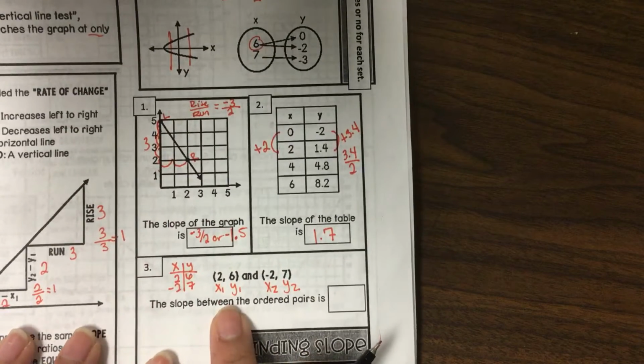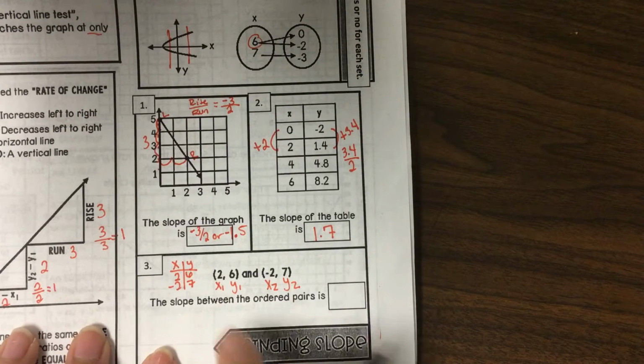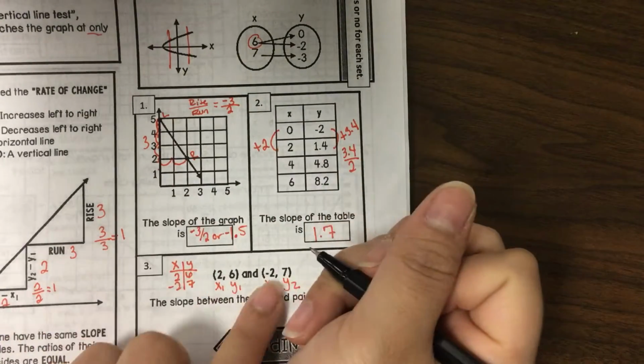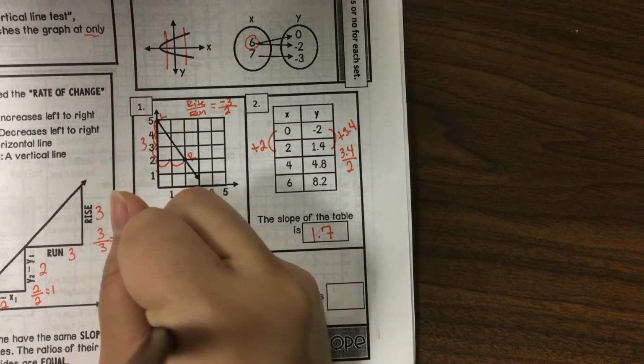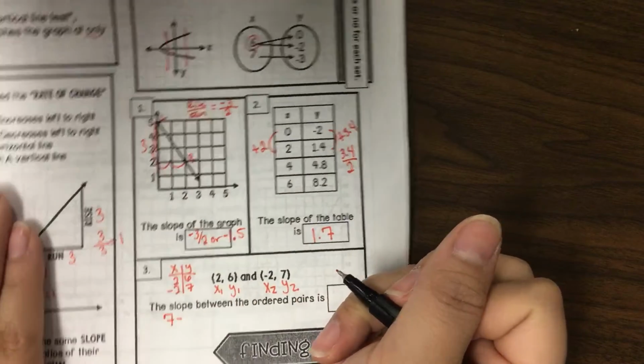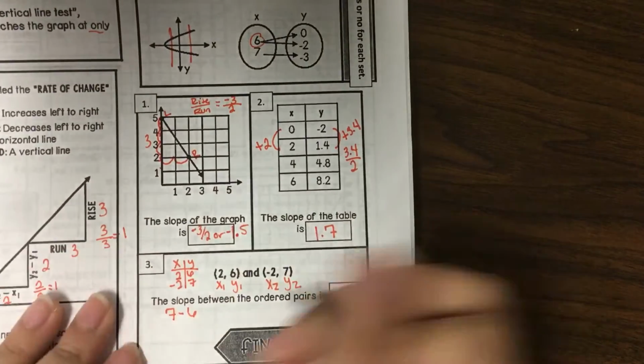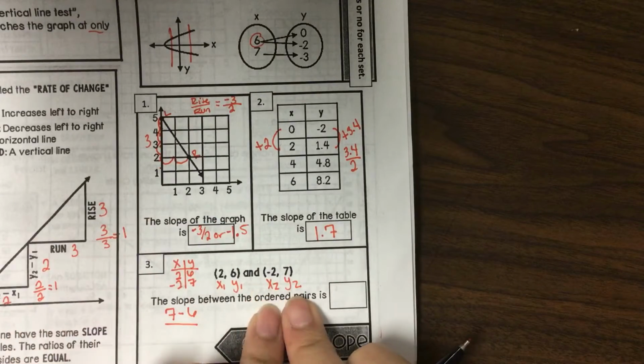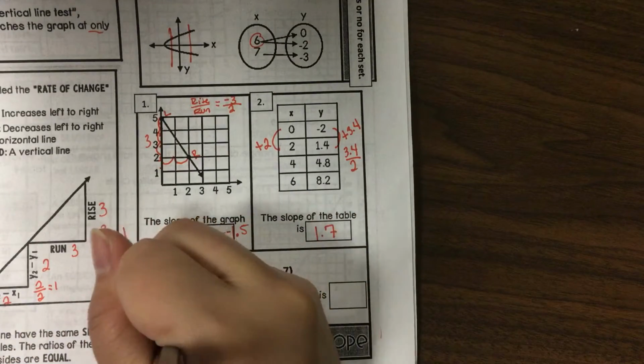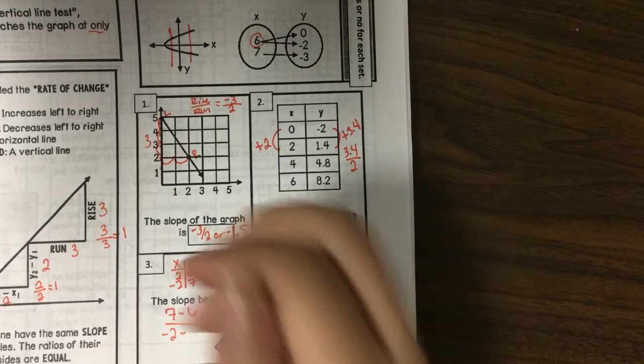So then let's go ahead and plug this into our formula. So y2 is 7 minus y1 is 6 over x2 is negative 2 minus x1 is 2.